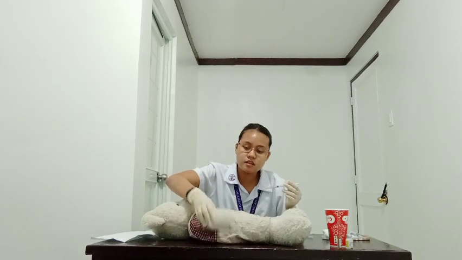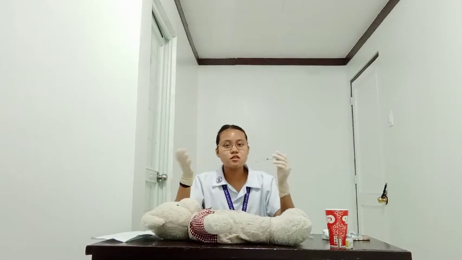So next we need to inject the fluid. With the non-dominant hand, pull the skin at the site until it is taut, because taut skin allows for easier entry of the needle and less discomfort to the patient. Just like this, again, and then we need to insert the tip of the needle far enough to place the bevel through the epidermis into the dermis.